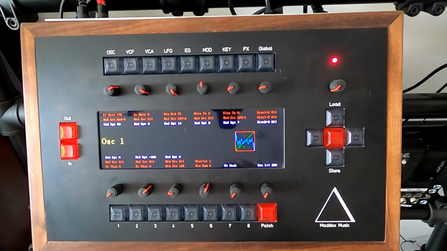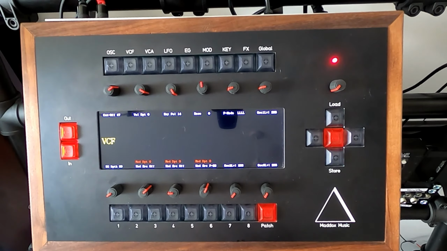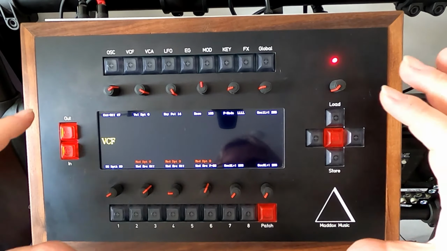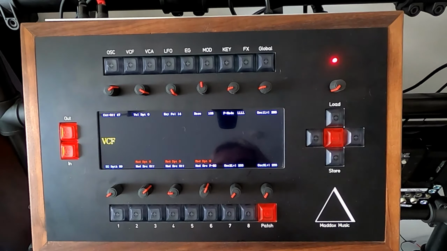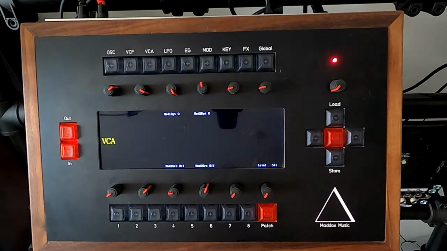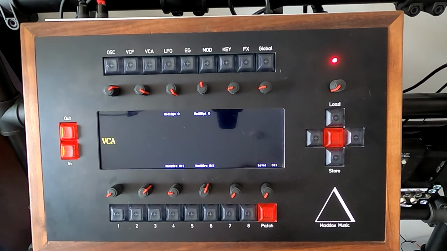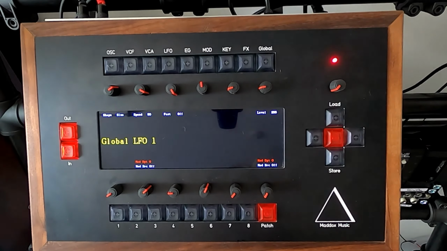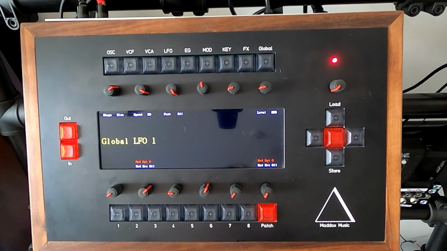So that's pretty simple. To get to the VCF, there you go. VCF screen, you've got all the parameters there. I've tried to keep as much of the urgent, important parameters out and easy to access as I can. VCA, 2 modulation sources as well as the envelope. It's pretty straightforward. The LFOs, again, 4 LFOs, so you can press 1, 2, 3 or 4.